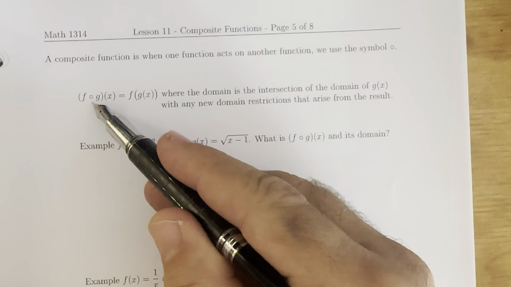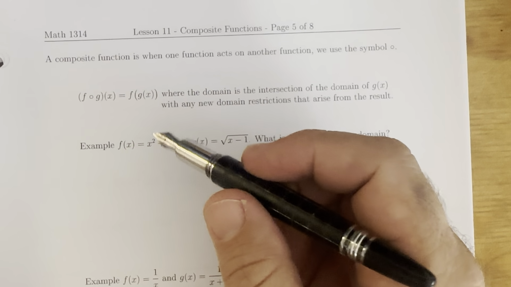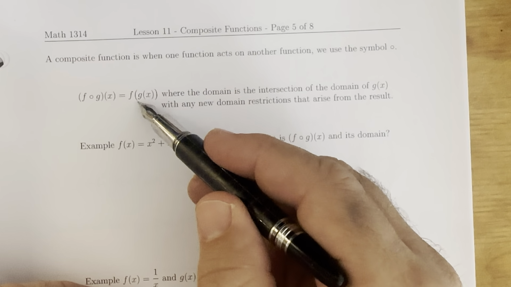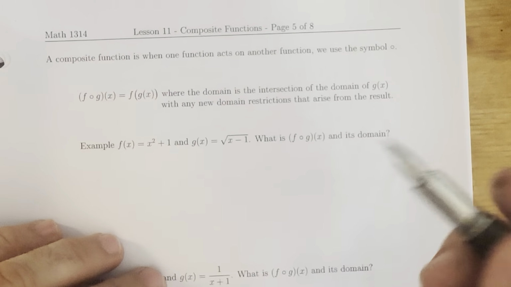And so f composite g of x, is how you'd read that, is the same as f of g of x. And so let's go ahead and write all that out.